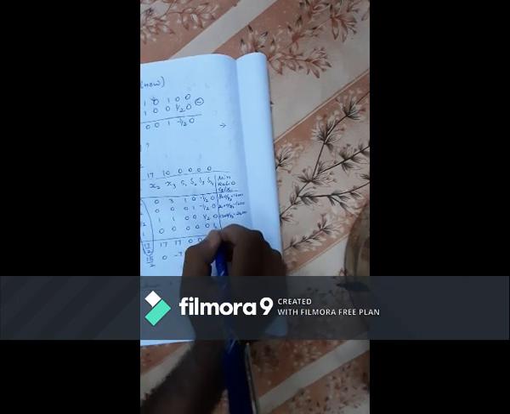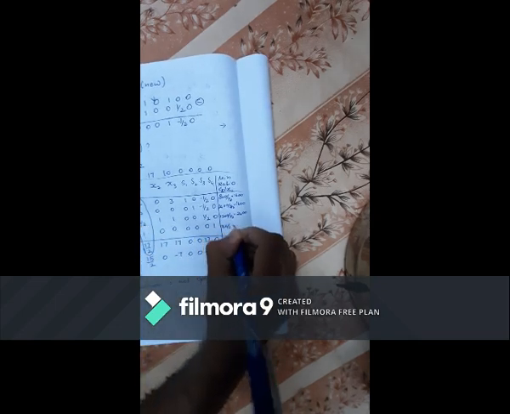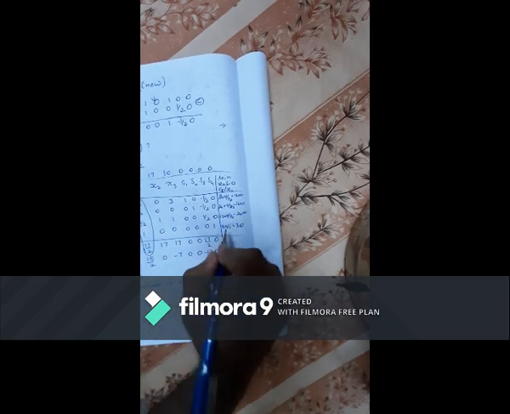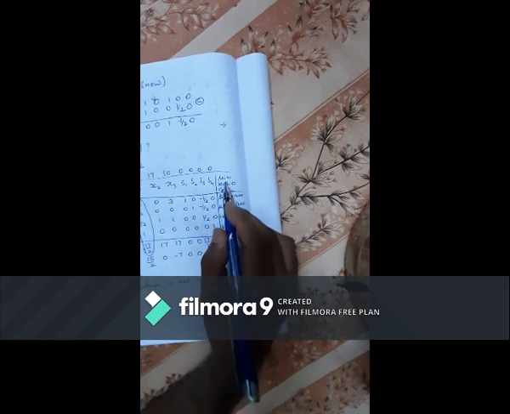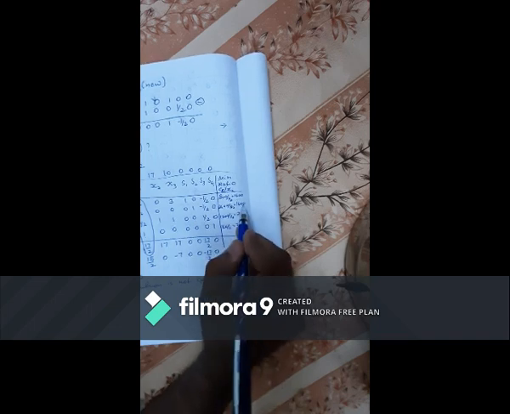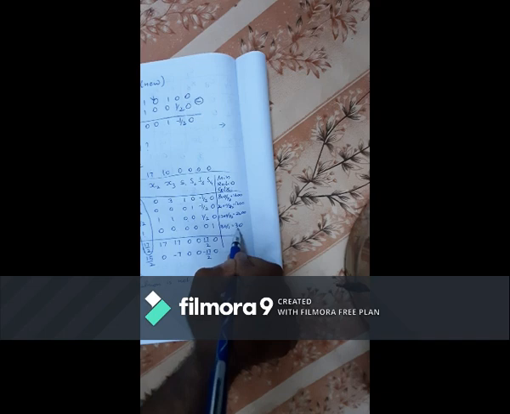Okay. Next is 30 divided by 1, which is equal to 30. So this is 1600, this is 1600, this is 2400, and this is 30. So which is the minimum value? 30 is the minimum value.